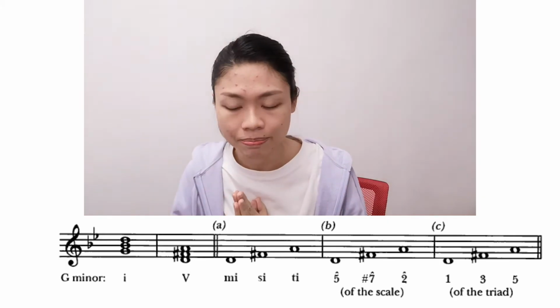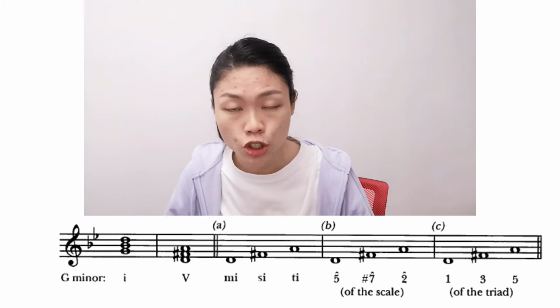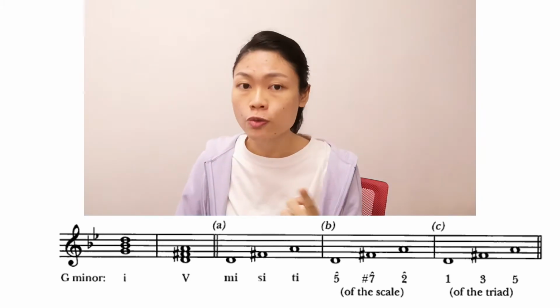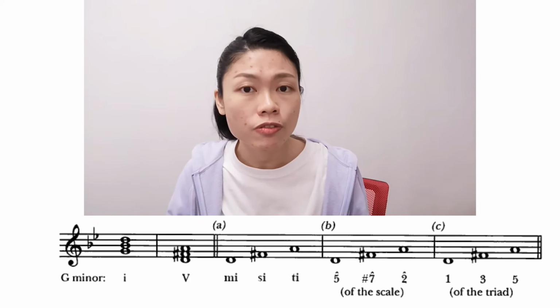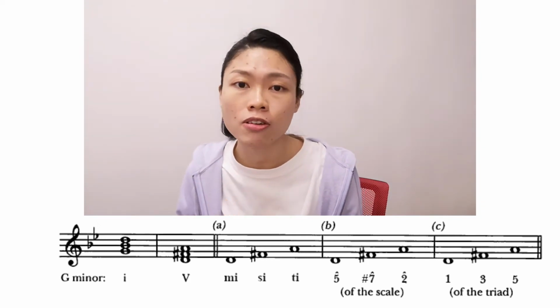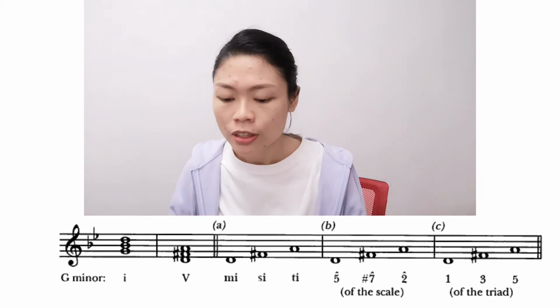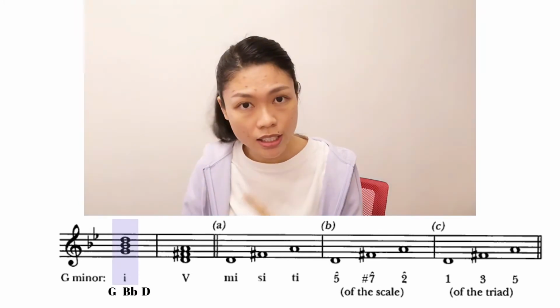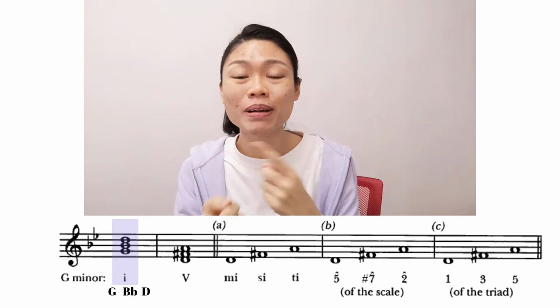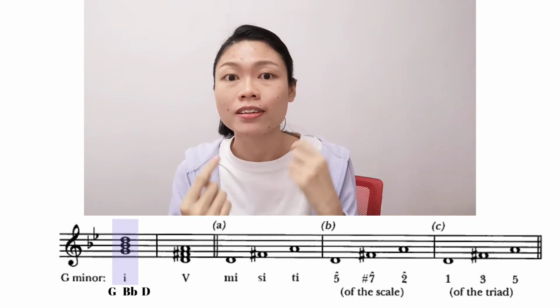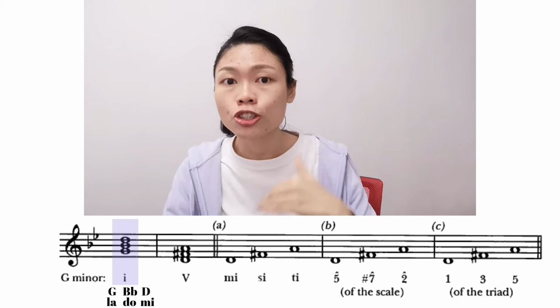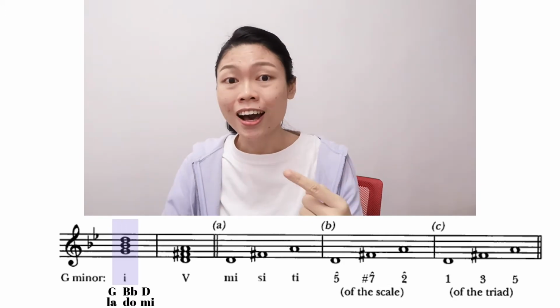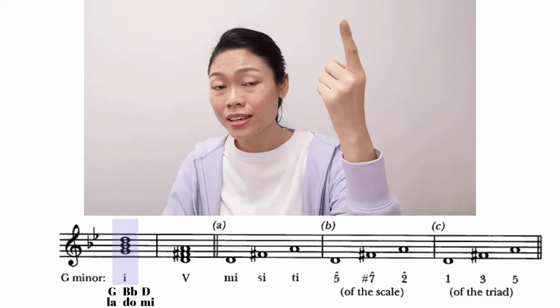Okay? Now let's move into the dominant triad of a minor key. And we have a G minor here. First, we spell the tonic triad, followed by the dominant triad of a minor key. So, G minor, tonic triad is G, B flat, D. And remember, in G minor, we have to start our tonic with La. Okay, so G, B flat, D is La, Do, Mi.